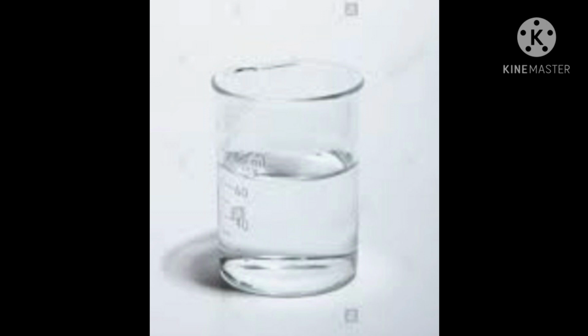Let us see an activity to obtain pure copper sulfate crystals from an impure sample. Take about 100 ml of water in a beaker and add a few drops of dilute sulfuric acid to it.